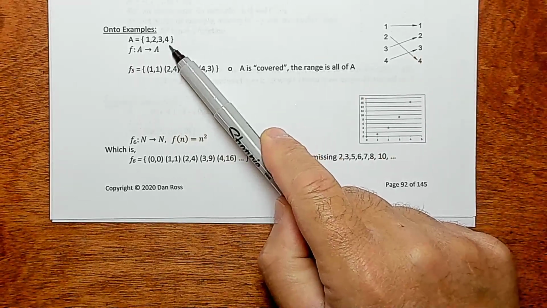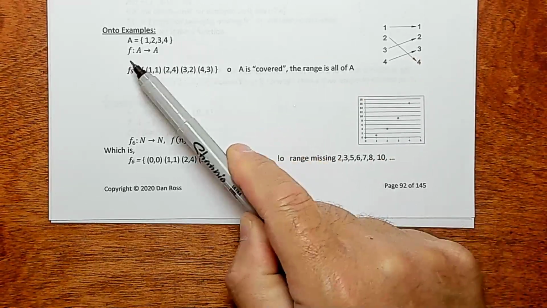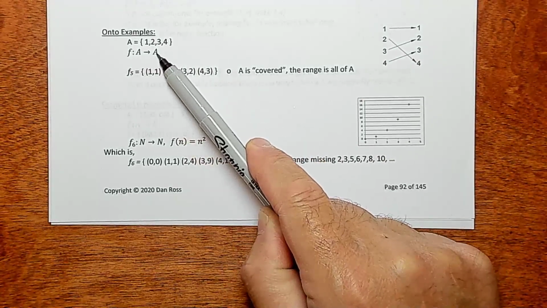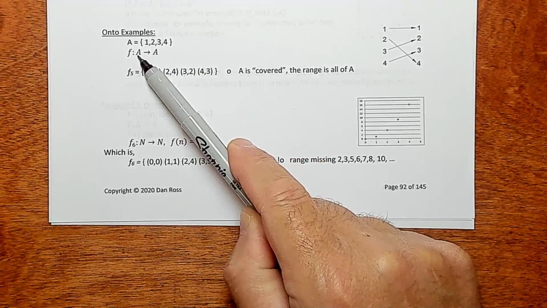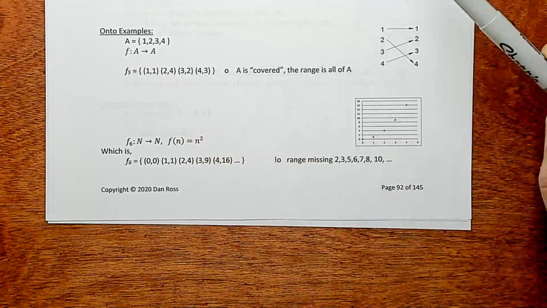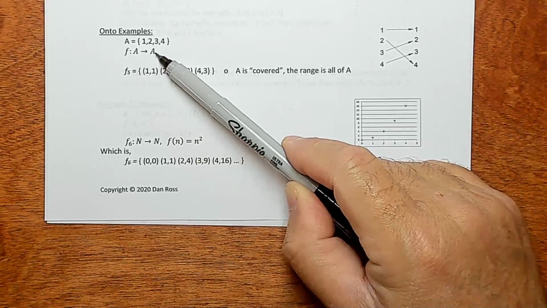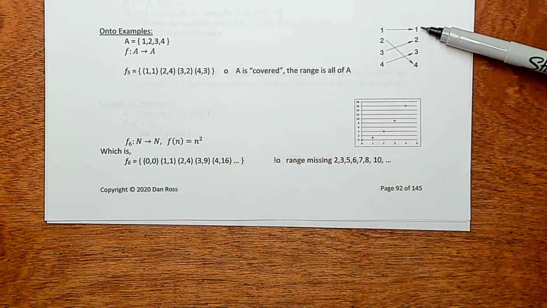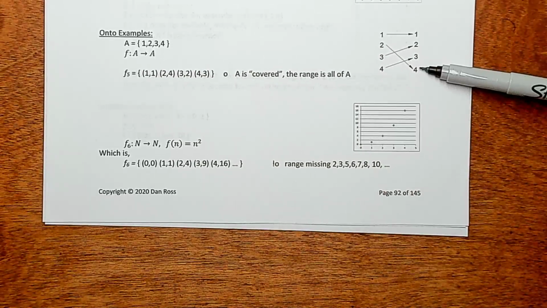So here, look, this is the set. So this guy, set A. So F maps A back into A. Okay, so it maps 1, 2, 3, 4 back into 1, 2, 3, 4. So it's onto, because every element of the, in this case, this is the range exactly. Every element of the range is covered. So it's onto.